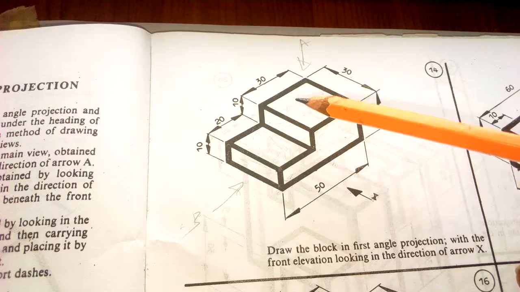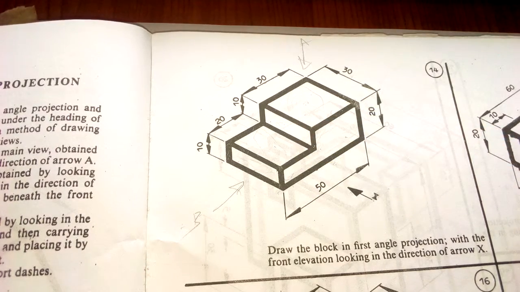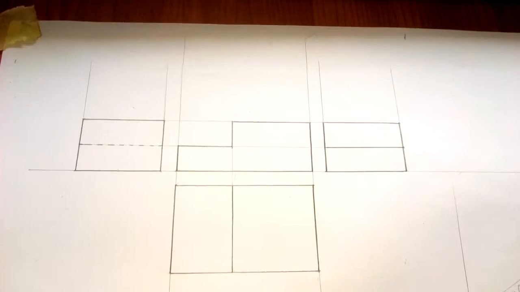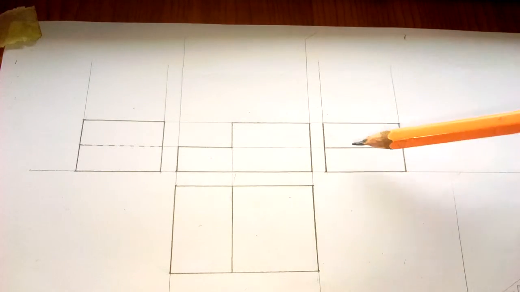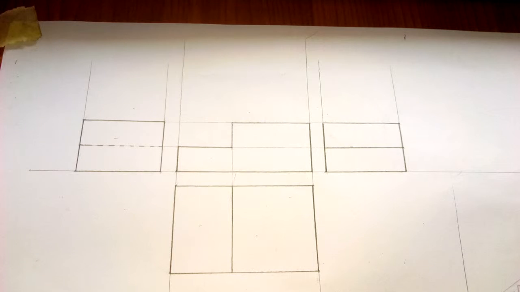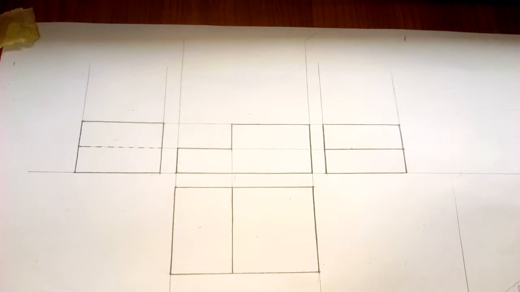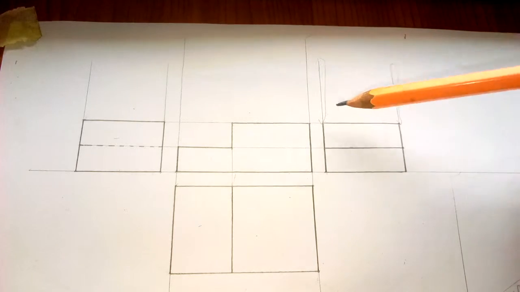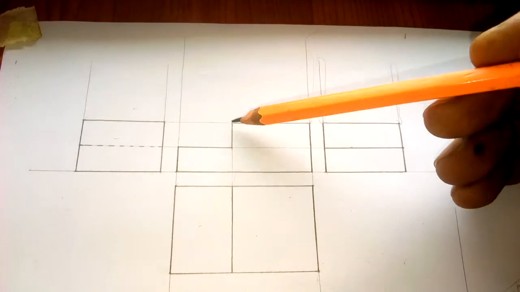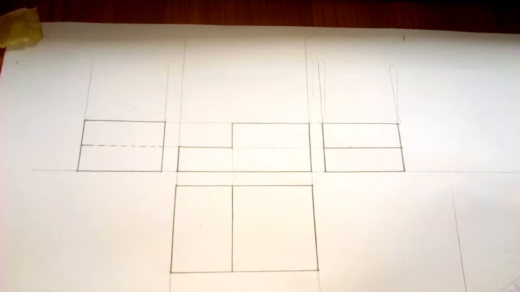This is our plan, our front, our two ends. Now is to clean our unwanted line. From here is our unwanted line. Use our eraser and clean those unwanted line. This is our first angle projection of our block.